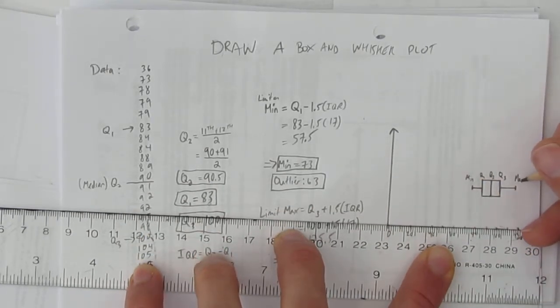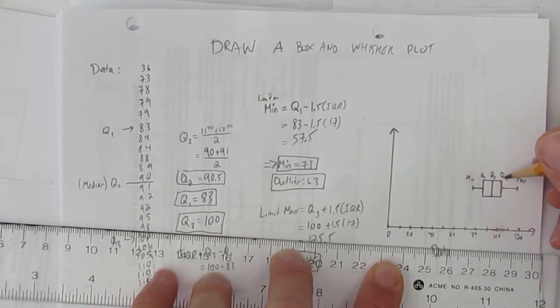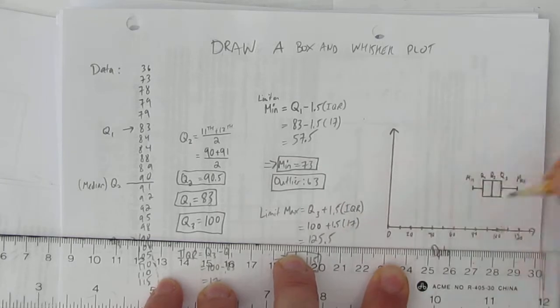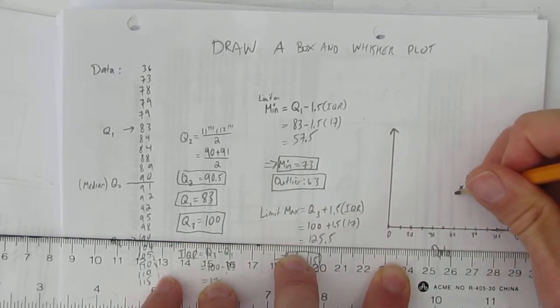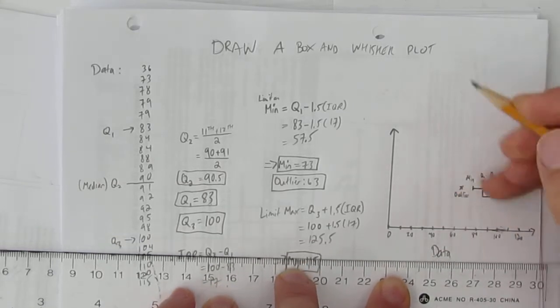And I'd like you to label these, please, if you're doing it on a test. So there's our min, our Q1, our Q2, our Q3, and our max. 25% of the data is here, 25% is here, 25% here, and 25% here. So it shows the spread of each of those quartiles. The last thing is to label our outlier, which was at 63, so that's about out here. And then we just label that the outlier. And that's how to draw a box and whisker plot.